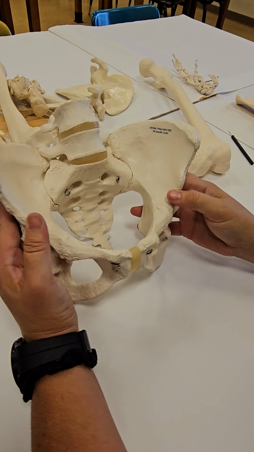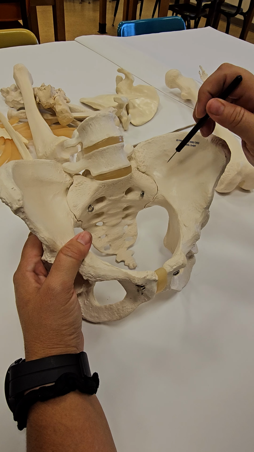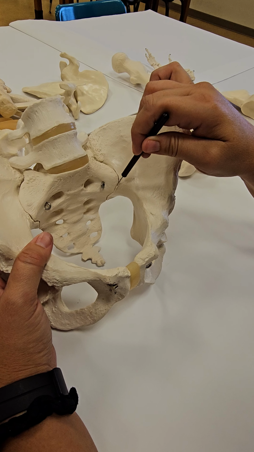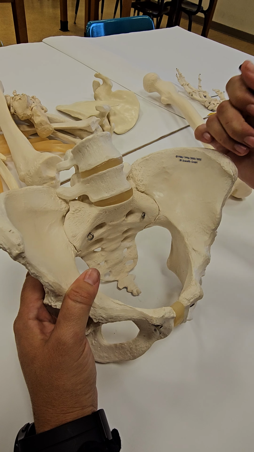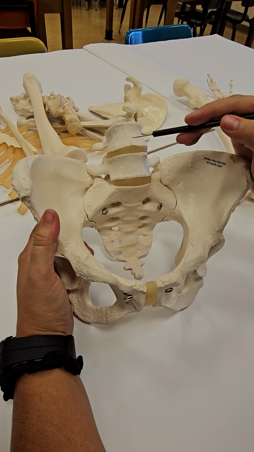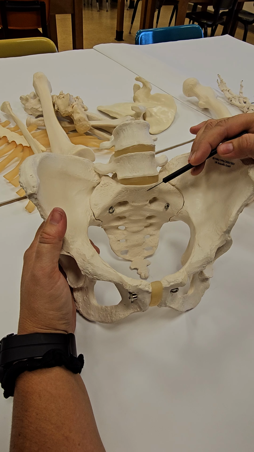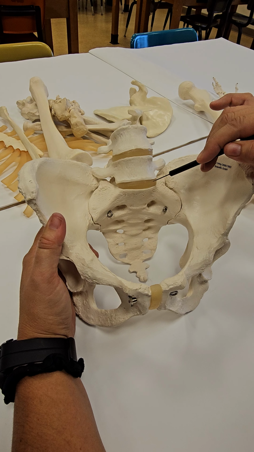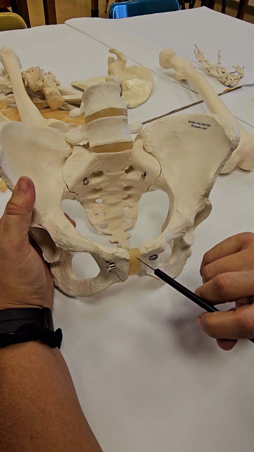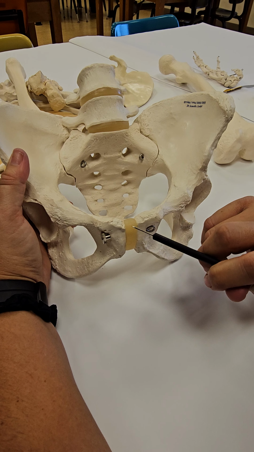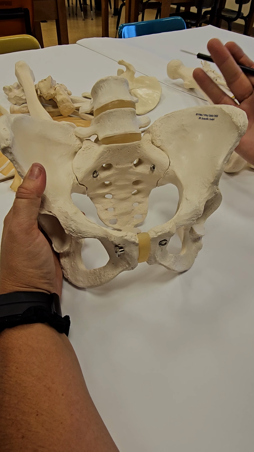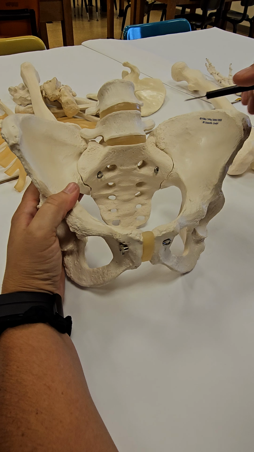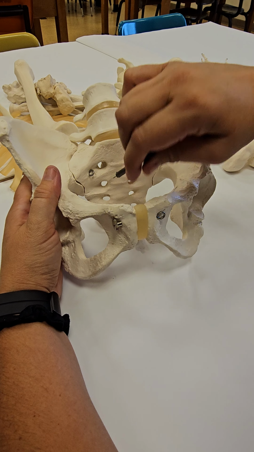When we look at this, there's also a joint between the ilium and the sacrum called the sacroiliac joint, and that's on both sides. The cartilage between the lumbar vertebrae and the sacrum is called the intervertebral cartilage. Then you have another piece of fibrocartilage called the pubic symphysis, which holds the pubis together. Noting other structures on here, the holes are called sacral foramen.